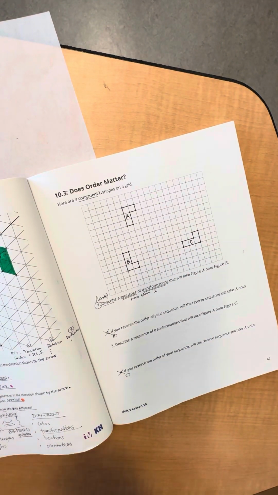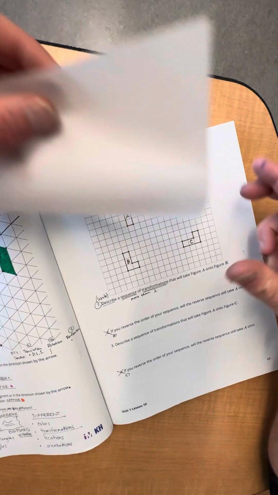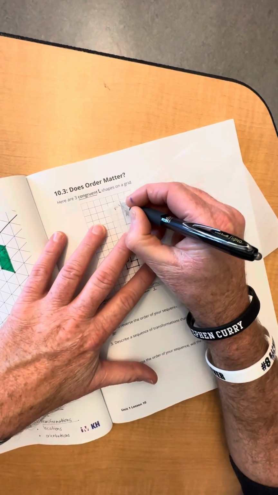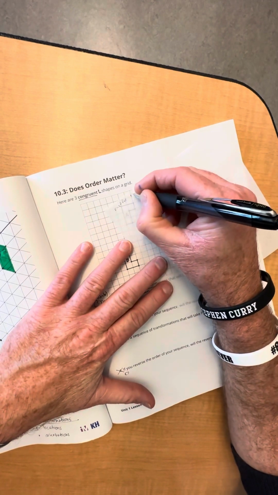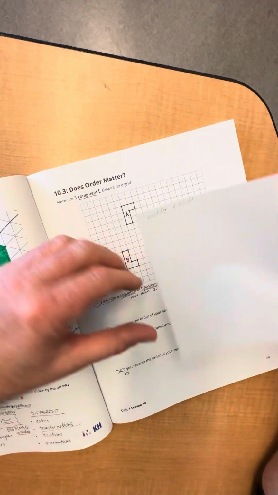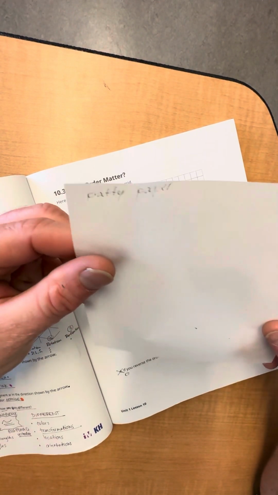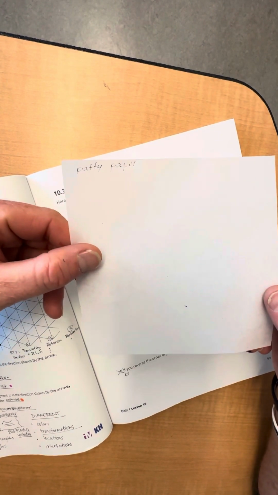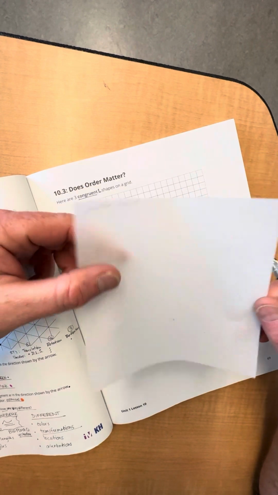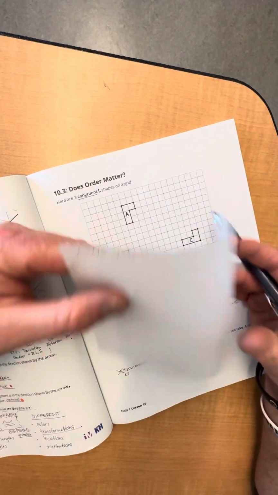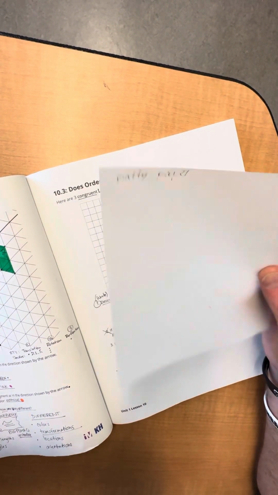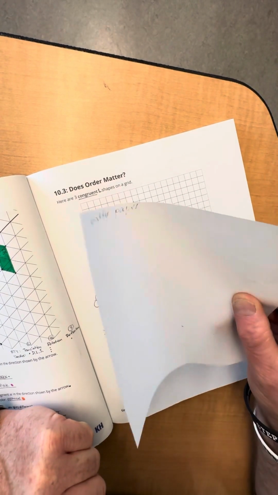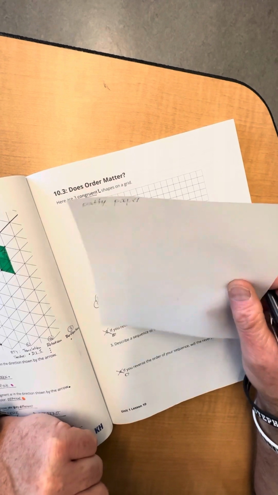Alright. This is where patty paper comes in handy. I'll just write that down. This is called patty paper. Why? Because they put them underneath, in between hamburger patties. So patty paper. It's also used for tracing paper. And you can get a stack of 1,000 of these for $9 on Amazon.